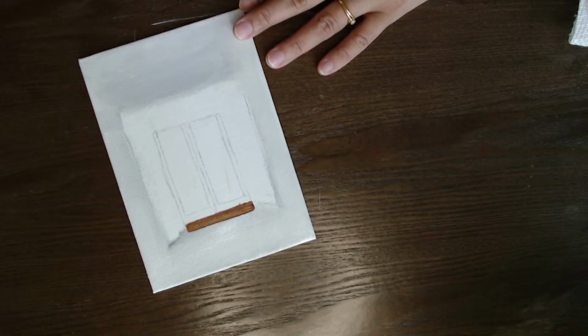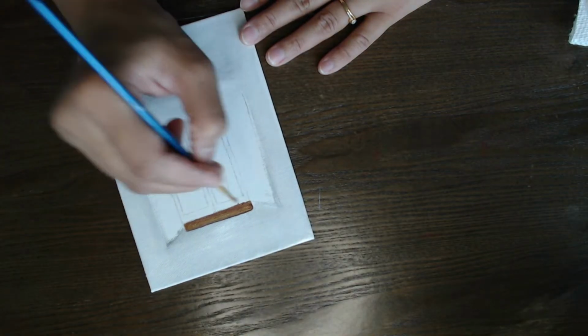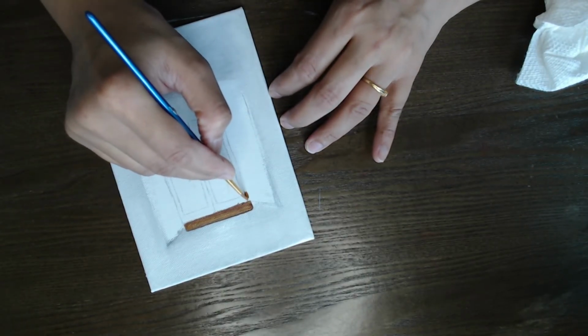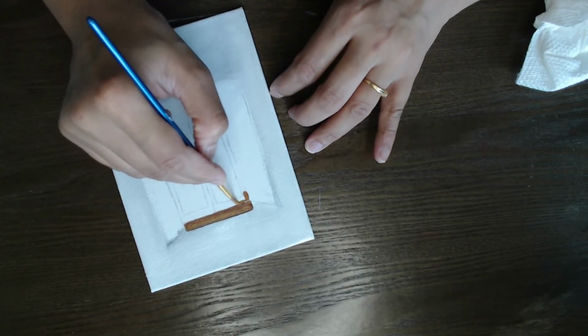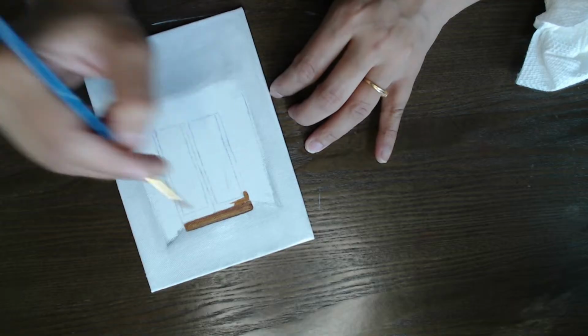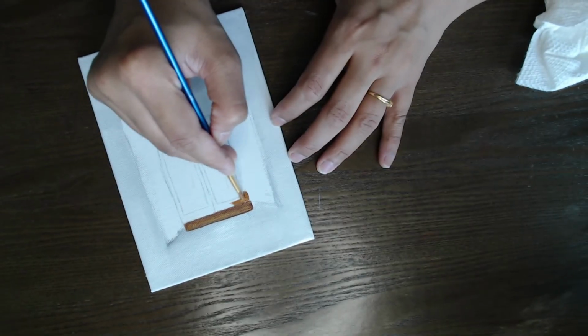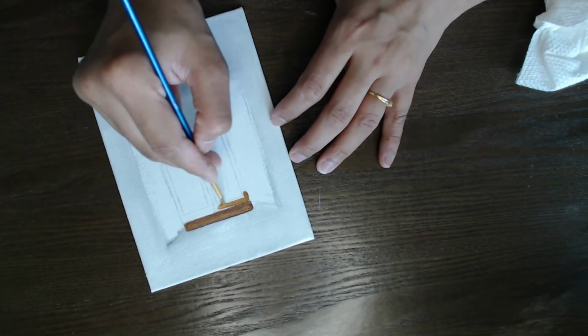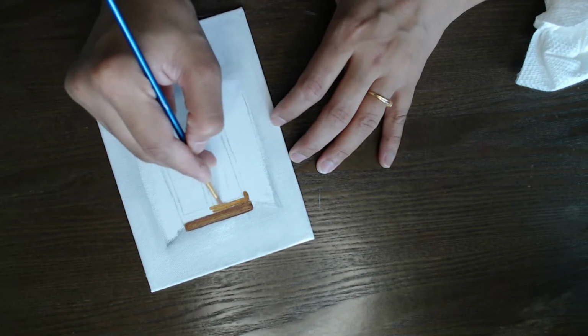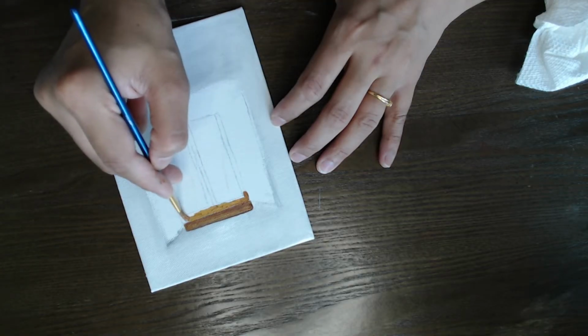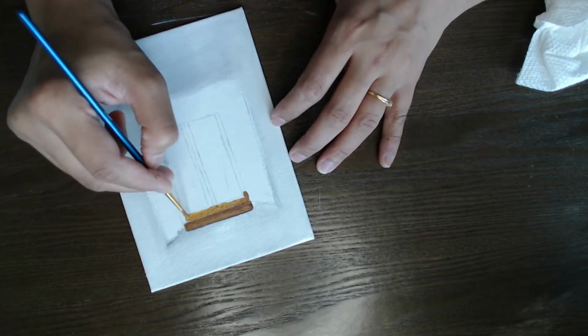So I'm taking a bit of raw sienna and I'll just paint it here on the window. It is kind of similar, but I'll make it a little more light. Okay, so maybe yeah, this is fine. I have added more yellow ochre to it.